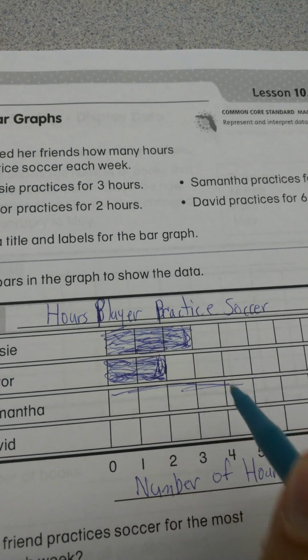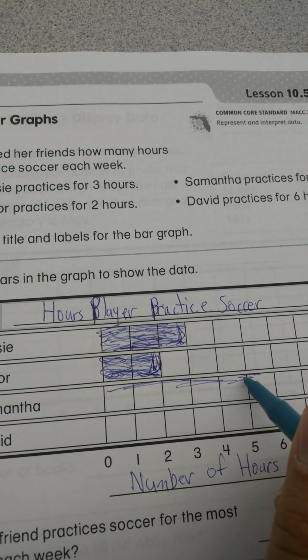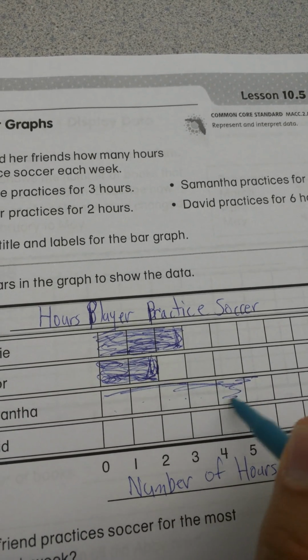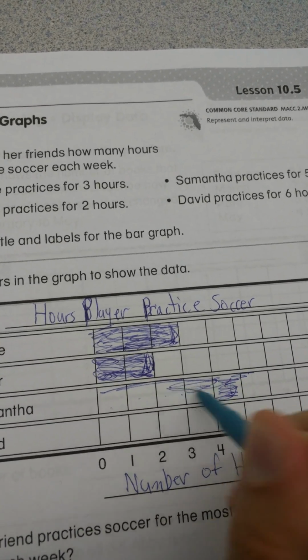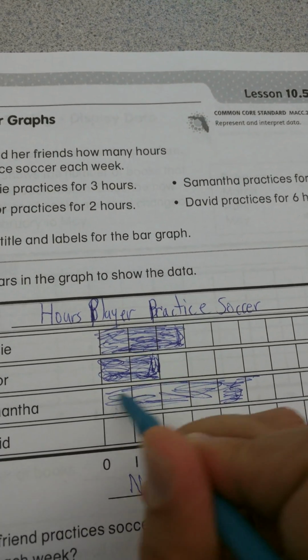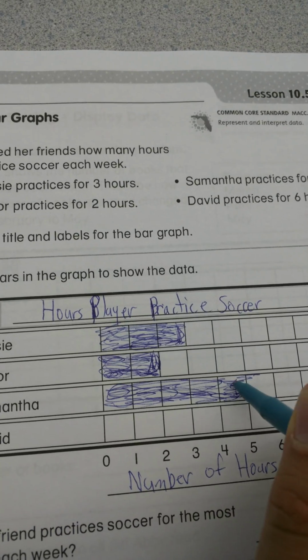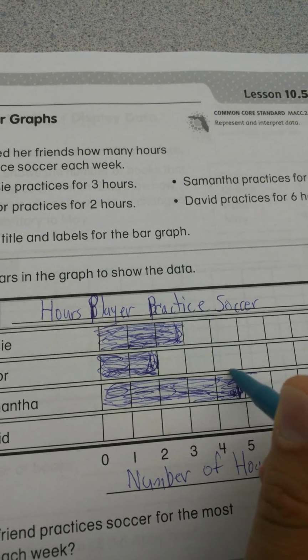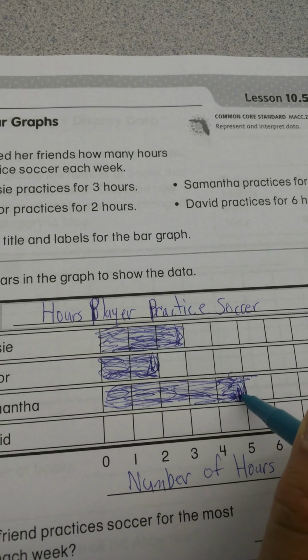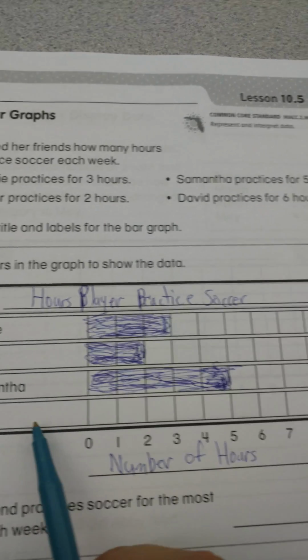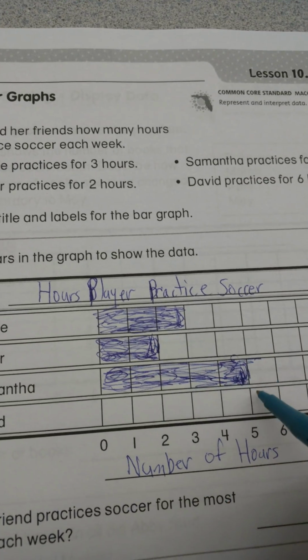Samantha practices for 5 hours. 1, 2, 3, 4, 5. Oops. And David practices for 6 hours.